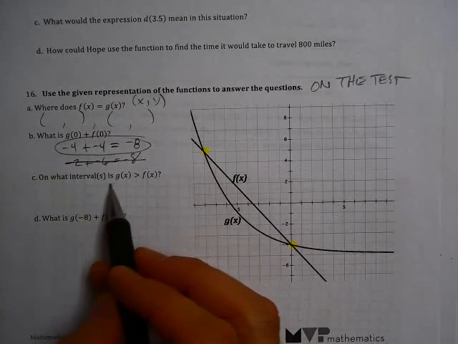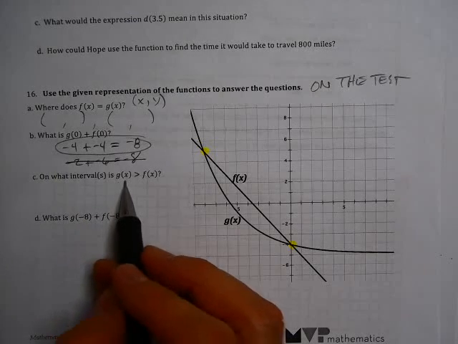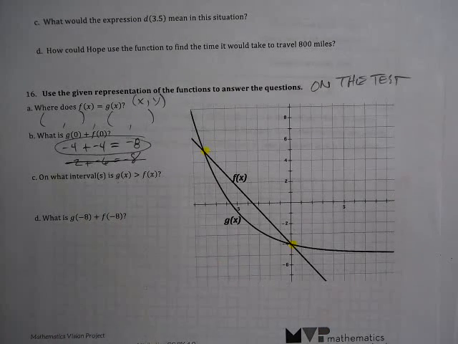On what interval or intervals is g of x greater than f of x? What does that mean to be greater than? Above, right. Is g of x greater than f of x here? No, it's below, right? How about here? Yep. How about here? So there's 2 intervals.